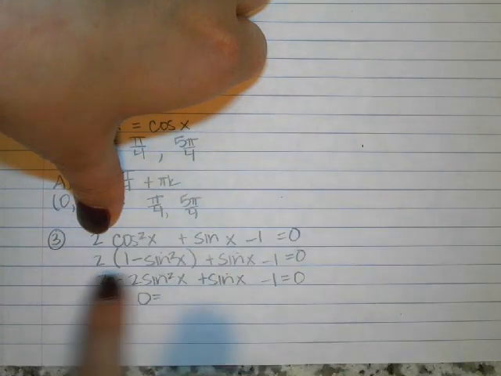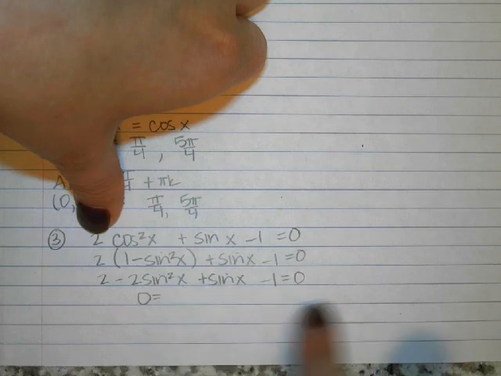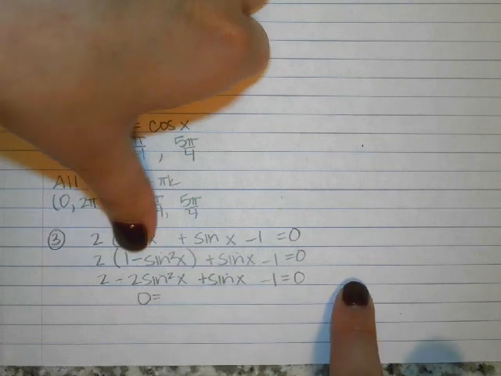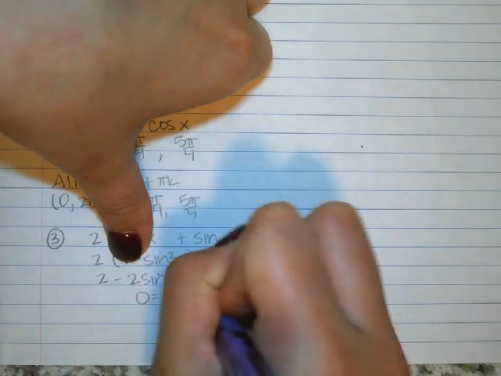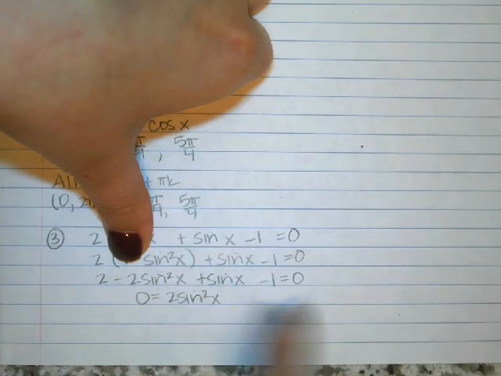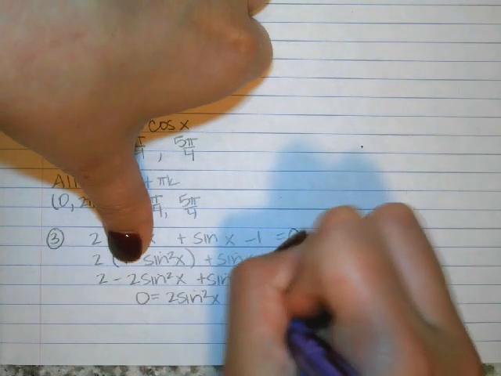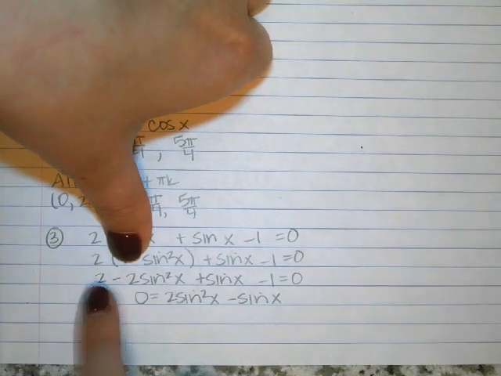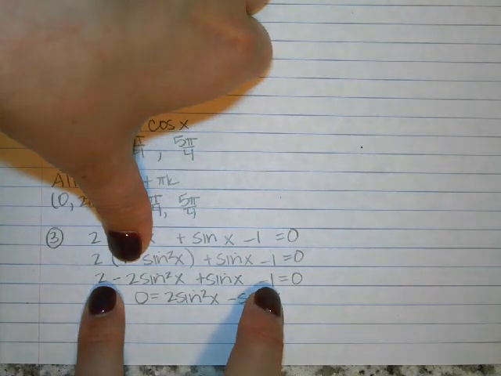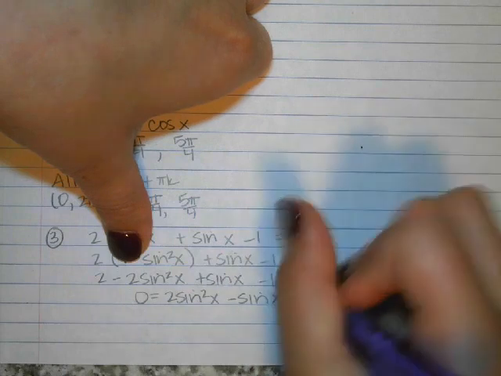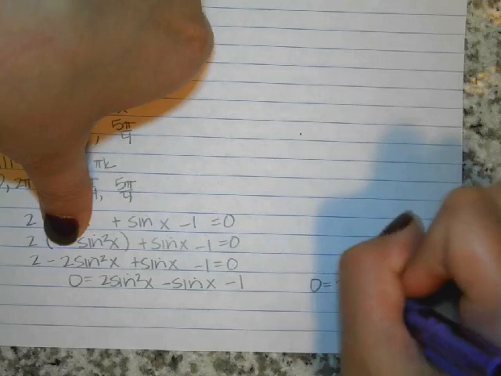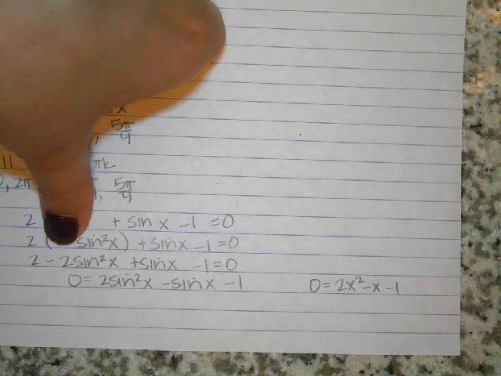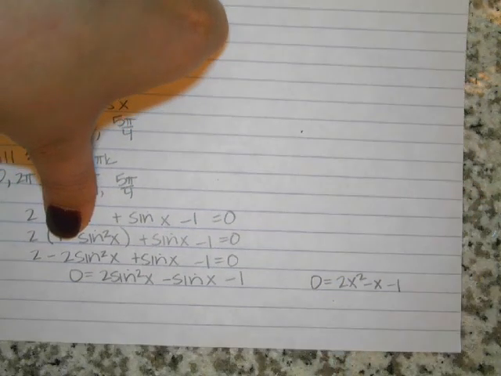So I'm going to go ahead and take everything on the left side of the equation and move it over to the right side. So I'm going to add the 2 sine squared to the right side. I'm going to subtract the sine x over to the right side. And then a 2 and a negative 1 means that on the left side I have a positive 1. So when I move it over to the right side, I have a negative 1. So what I'm thinking about right now is I've got 0 equals 2x squared minus x minus 1. That's what I'm thinking about factoring.